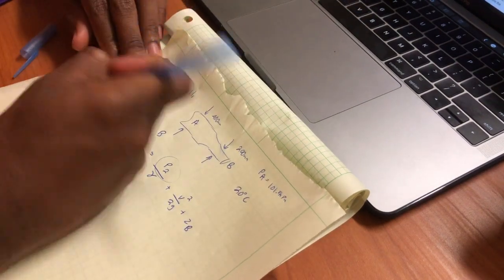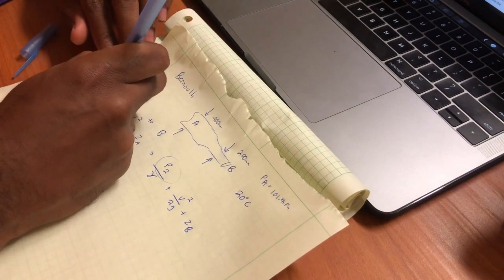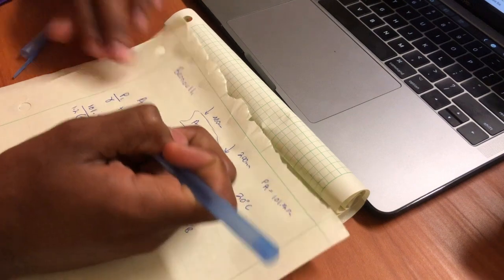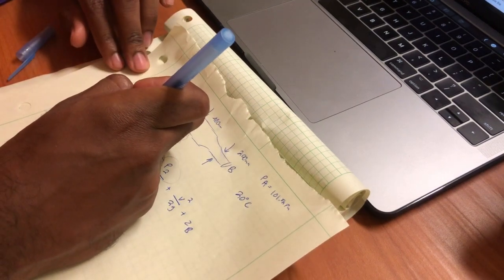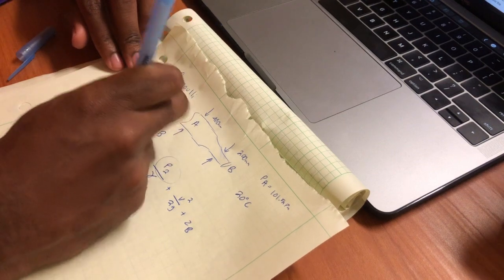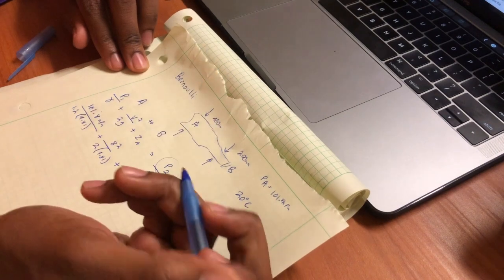We're using SI units, so our gravity constant is going to be 9.81, and that'll give us our specific weight, plus VA squared, which was 8 meters per second, which is given to us, over 2 times 9.81, plus height.